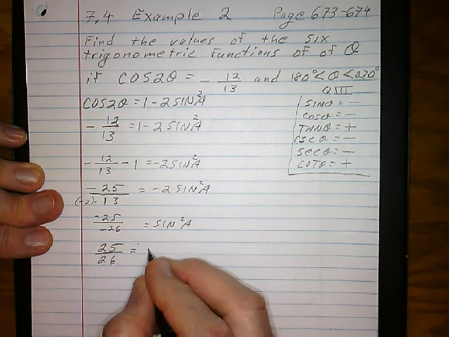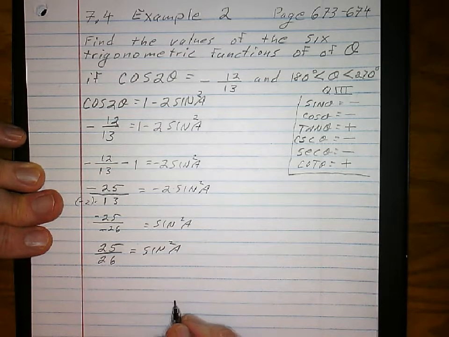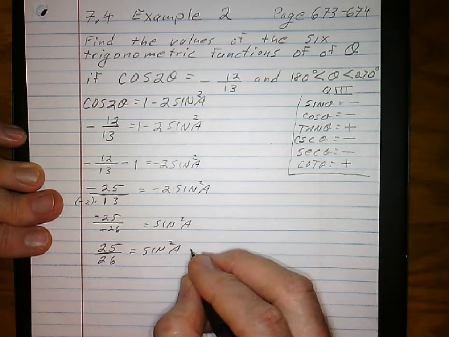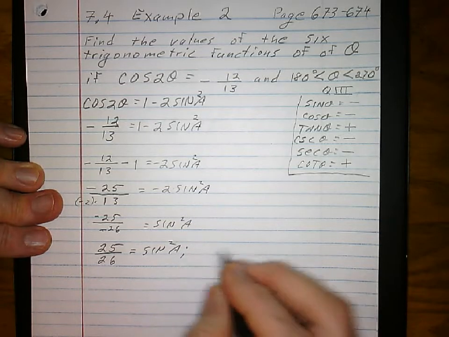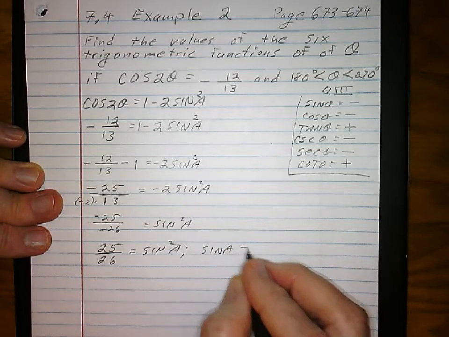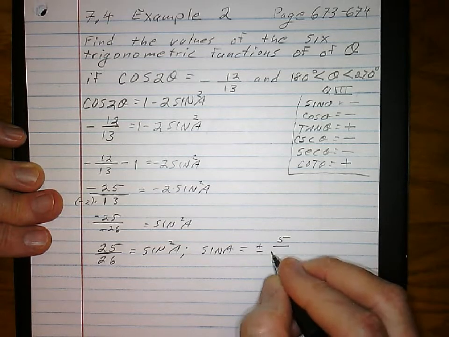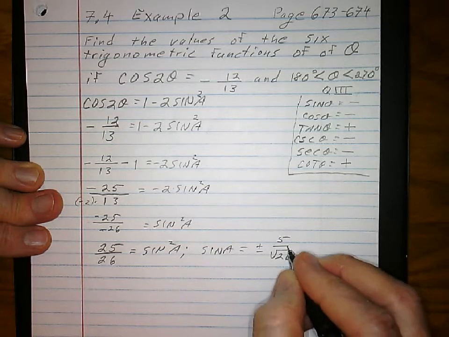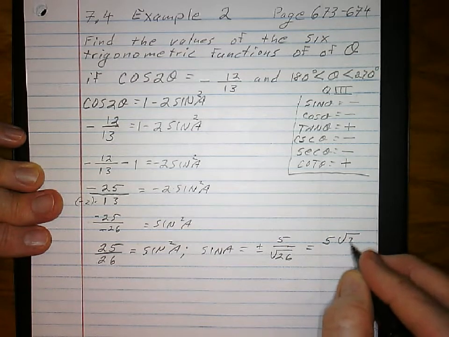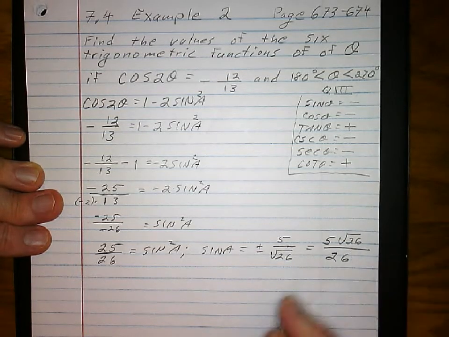So I then take the square root of both sides. Square root of both sides, I know that, I'll just write it over here. If I take the square root of both sides, then sine of A is plus or minus 5 over the square root of 26. And of course I rationalize this. I'm going to multiply top and bottom by the square root of 26 over the square root of 26. That will rationalize the denominator.